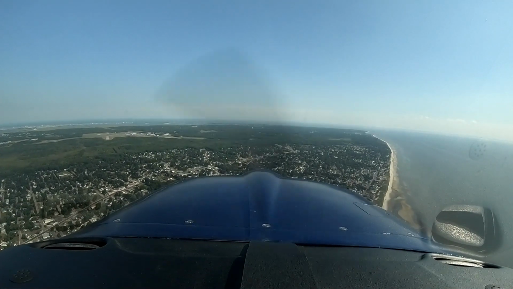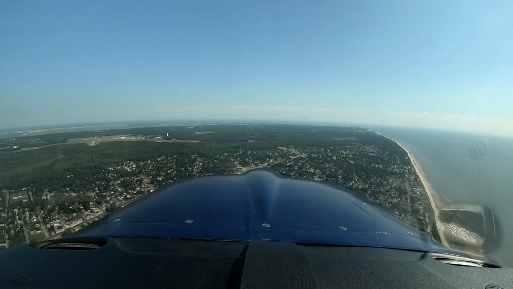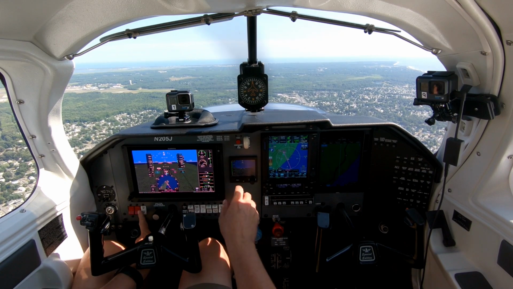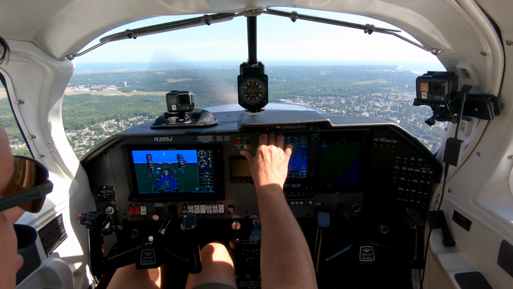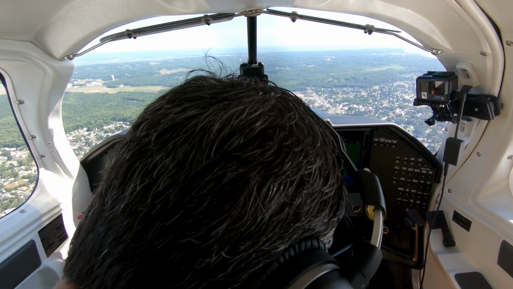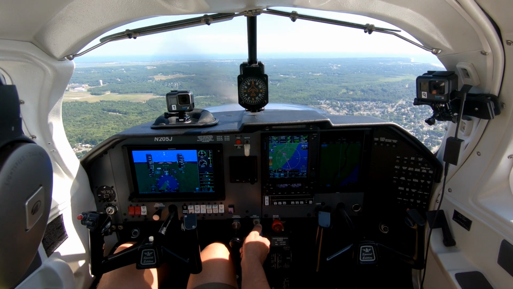All right. I'm going to start configuring for my landing and do my first GUMP check. So gas, undercarriage. Confirm the gear is down, both locations. Mixture full rich, prop full.